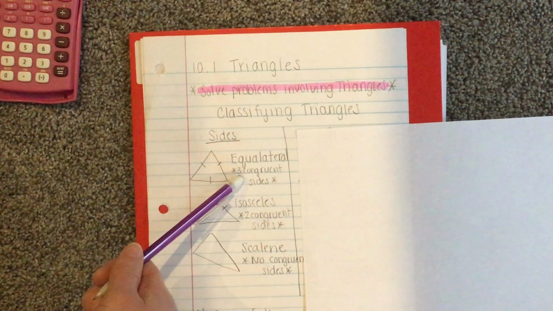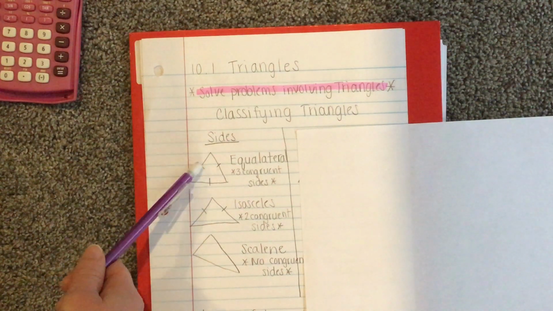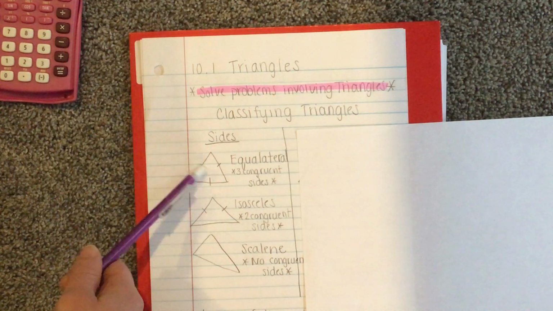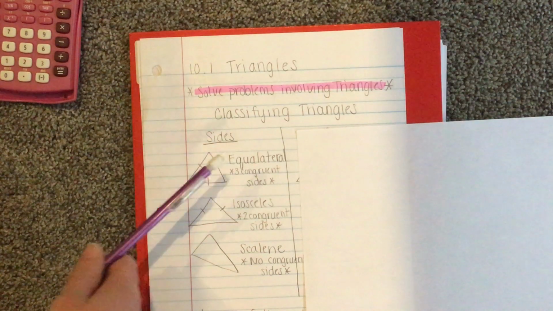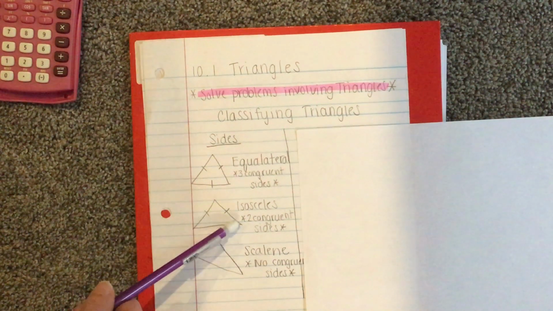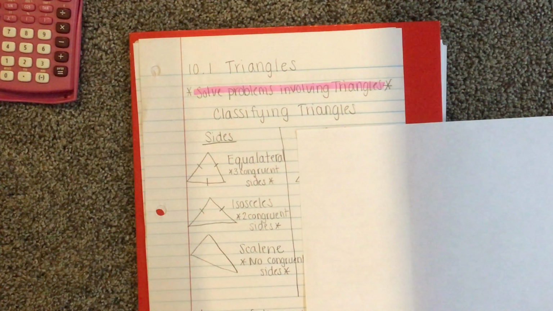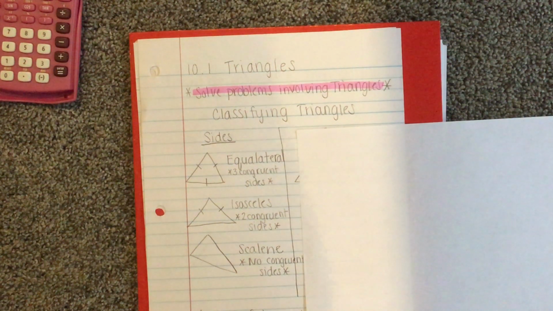One, when all three sides are congruent. I know they're congruent because of these tick marks. If the side lengths have a tick mark on them, it means that they're equal to each other. This is called an equilateral. If you have a triangle who has two side lengths that are congruent, it's called isosceles. And if you have a triangle that has no sides that are congruent, it's called a scalene. Now, I went too fast for you to write all that down, so push pause before you move on.